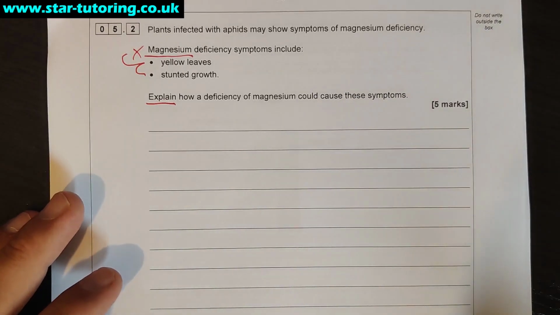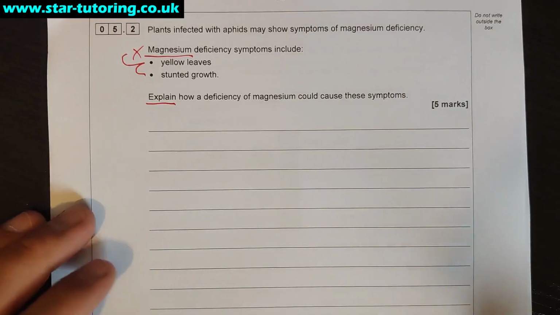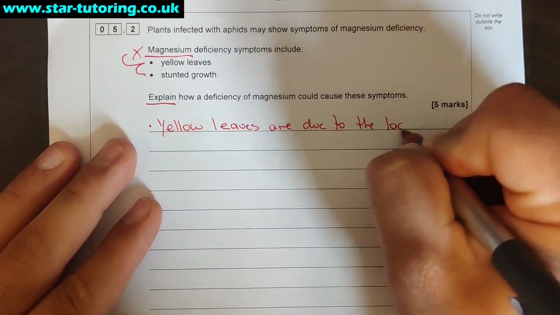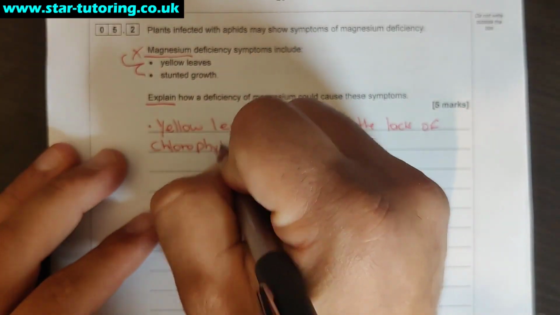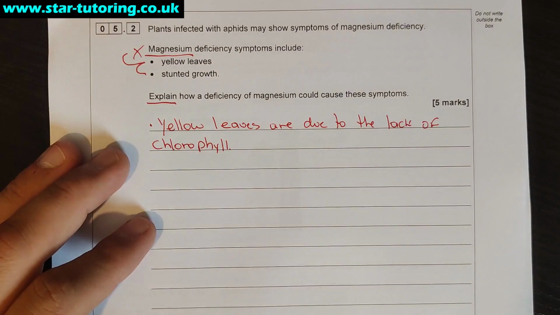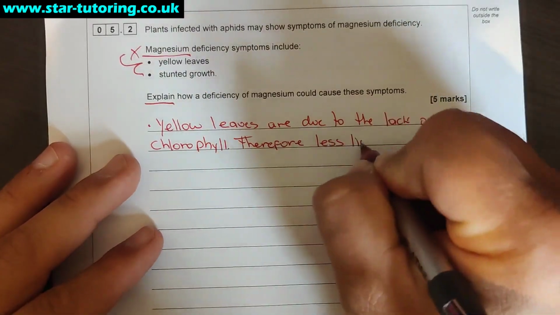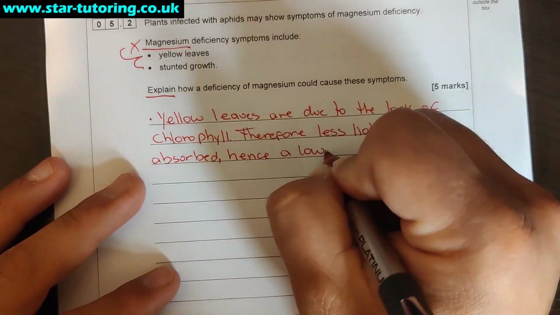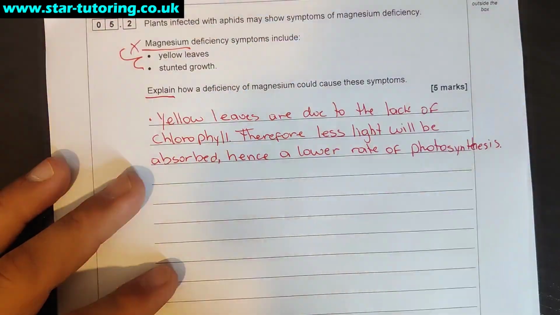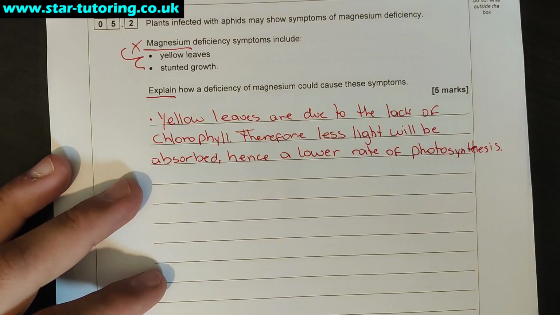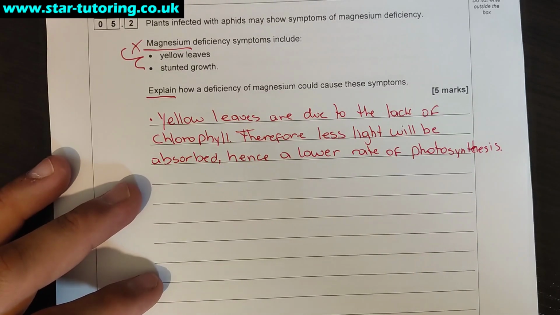Right. So the yellow leaves are due to the lack of chlorophyll. That's the first thing you want to write down. Therefore, less light will be absorbed, hence a lower rate of photosynthesis. Plants make less or no sugar, therefore plants convert less sugar into protein for growth, and therefore the growth is stunted.